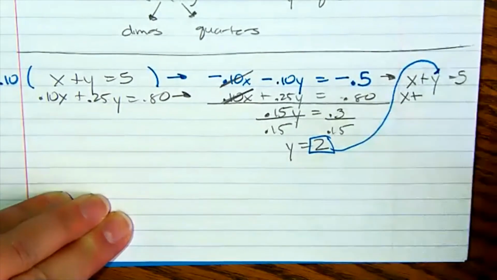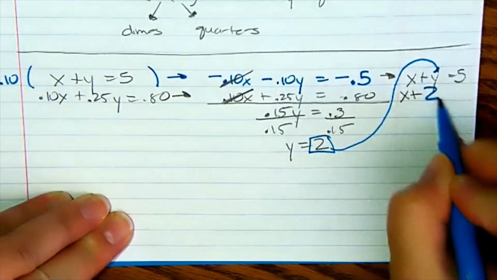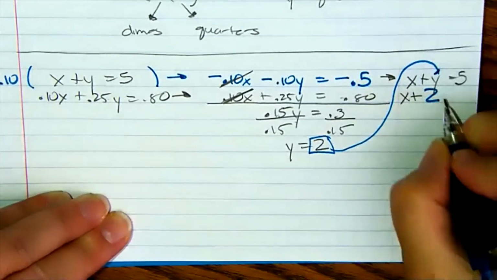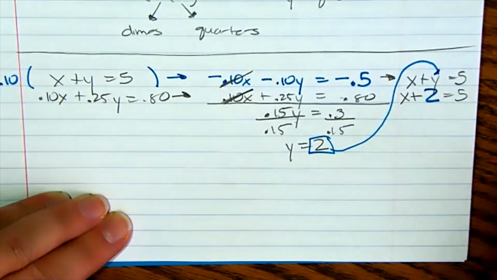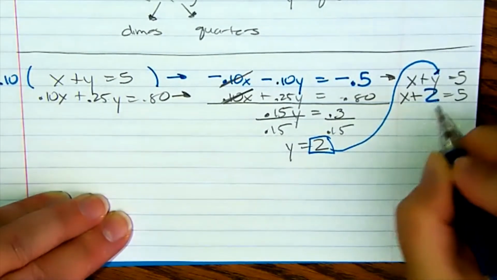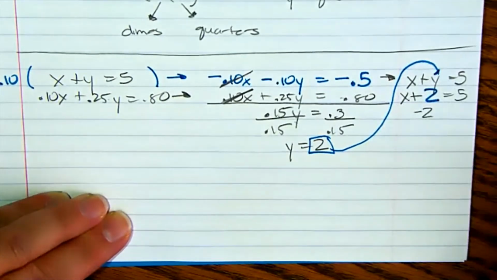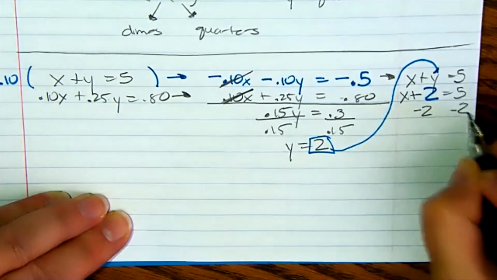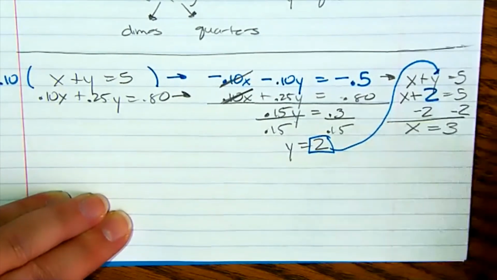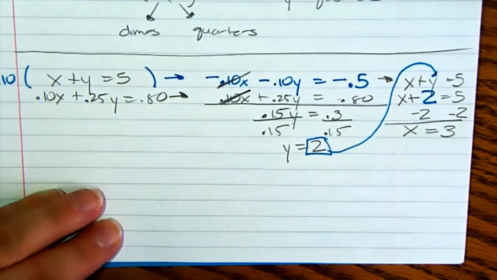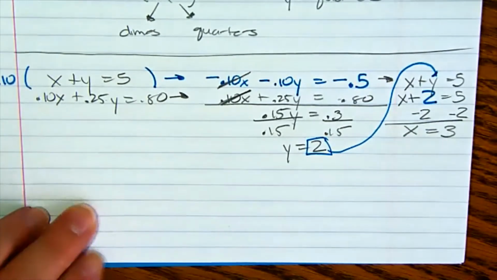So x plus 2 equals 5. I want to isolate my x, so I'm going to get rid of this positive 2 by subtracting 2. What I do to one side, I must do to the other. x equals 3, which is exactly the same thing we had up above.